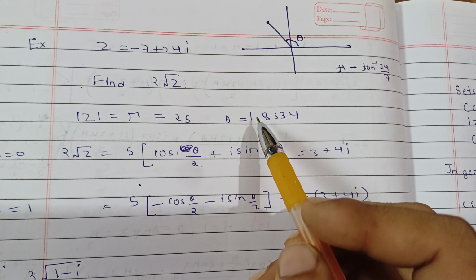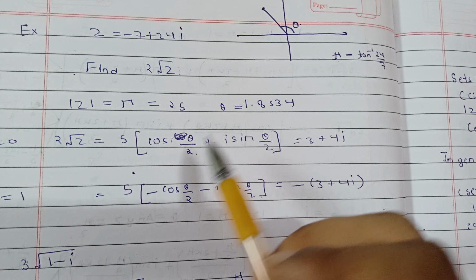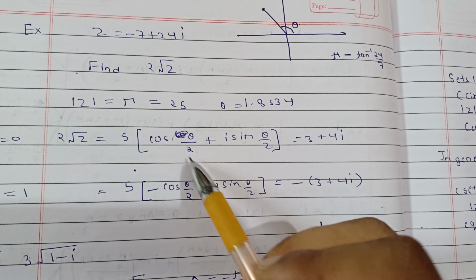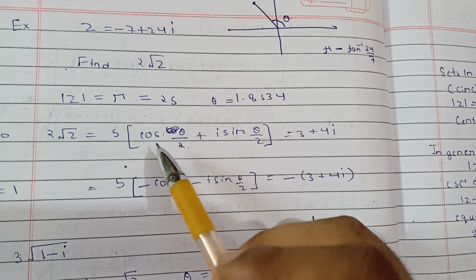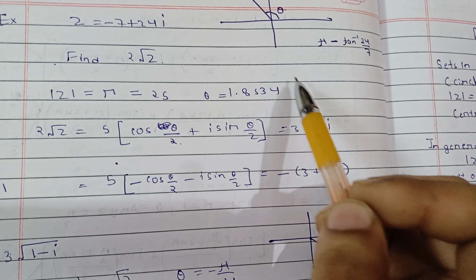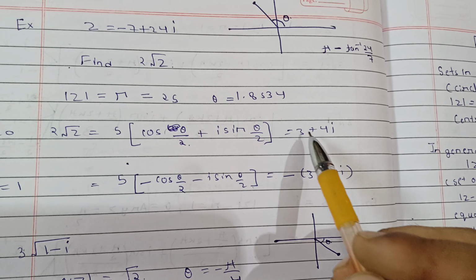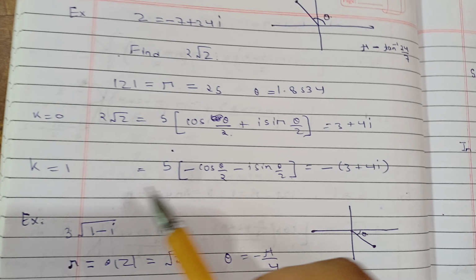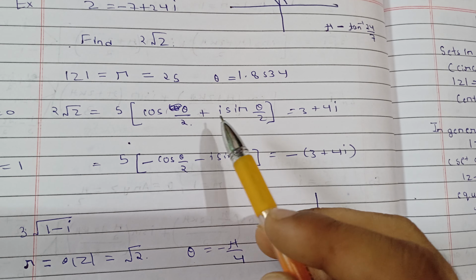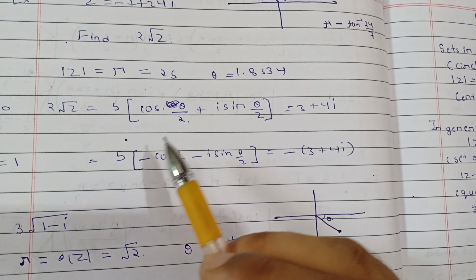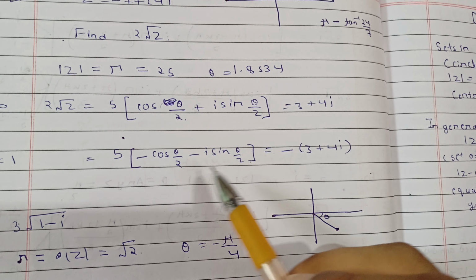Now you will just use this theta, cos of theta plus 2k pi over 2, and theta will be this and k will be 0 first. So this will give you theta by 2. Substitute this value and find the values of this, and always take this in radians here. So for k equal to 0, the first root will be 3 plus 4 iota. For k equal to 1, it will give you this value after solving. That is theta plus 2 pi divided by 2, so you will get pi plus theta by 2, then you will get minus theta by 2. So you can solve this.